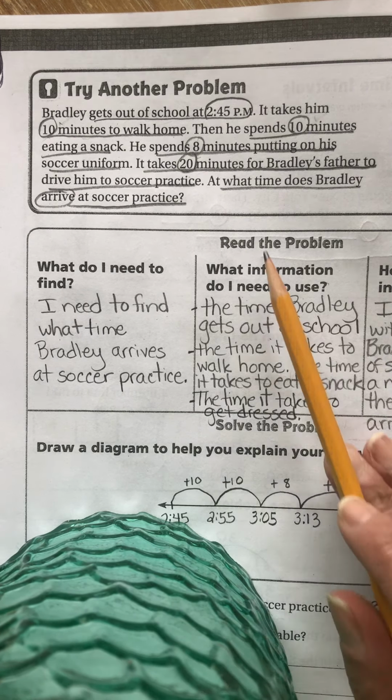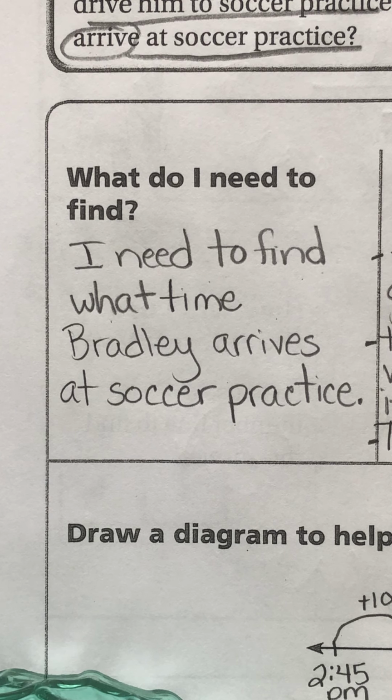What do we need to find? I need to find what time Bradley arrives at soccer practice. Please copy. And I'll make it a little bigger so you guys can see it. Please write that. I need to find what time Bradley arrives at soccer practice.